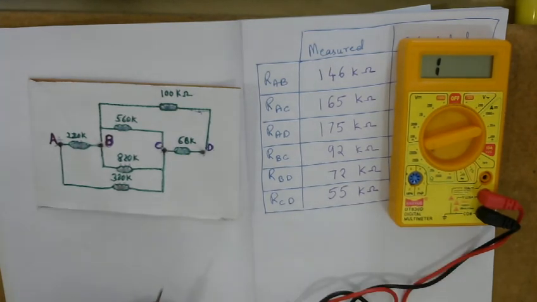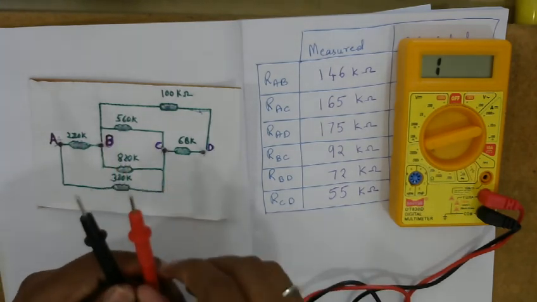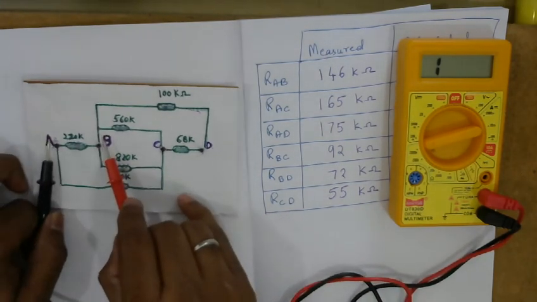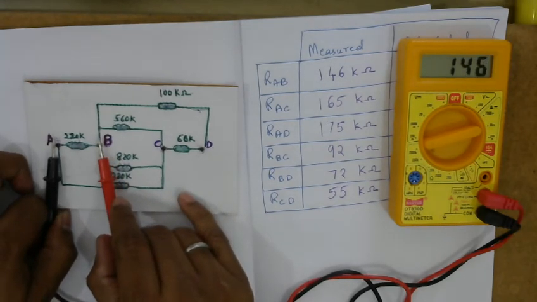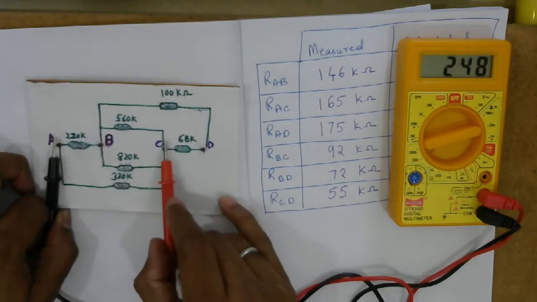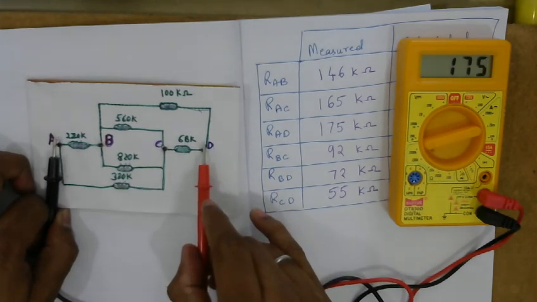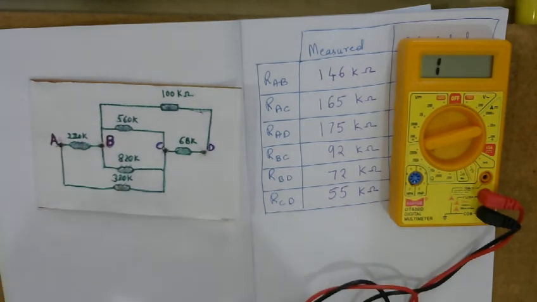One more point before we stop this measurement is RAB equal to RBA. Because we have all these resistances, these are all linear elements, there are no diodes or anything, so in the reverse way also you can do it. If I now reverse these terminals and keep the red at B and black at A, and measure RBA, it shows exactly 146. Similarly RCA if I measure, again it is showing 165, and so on. Because this is a purely resistive network, it doesn't matter in both directions, RAB or RBA, it will be the same.